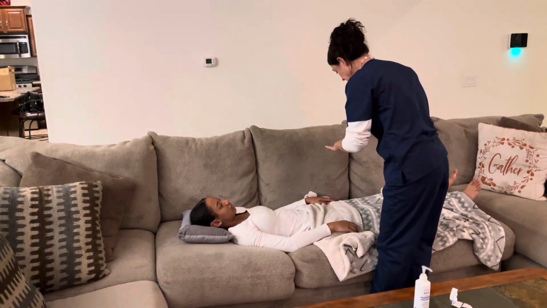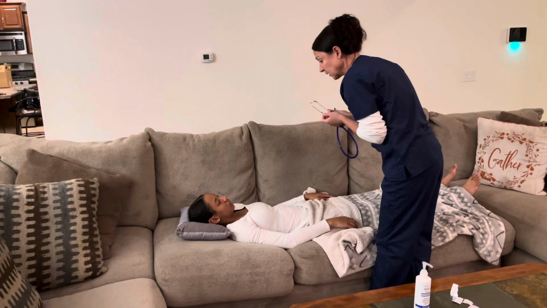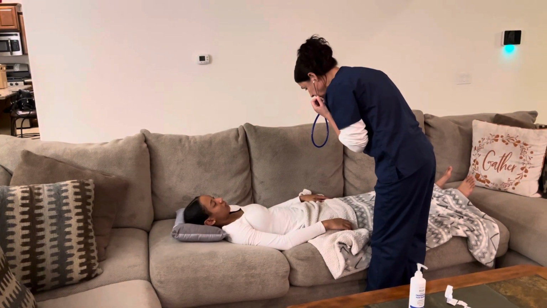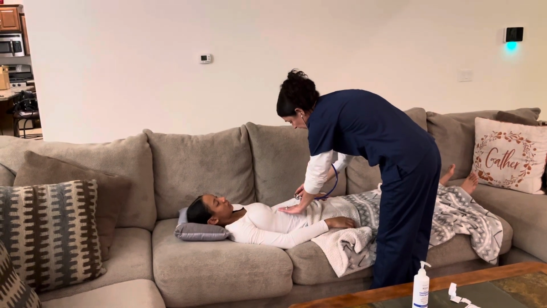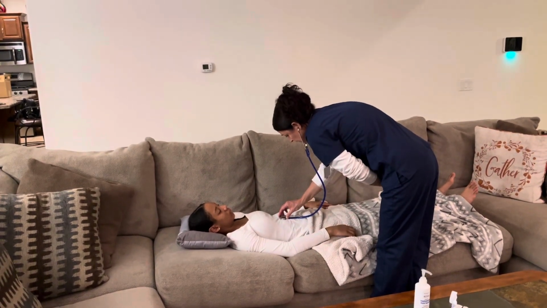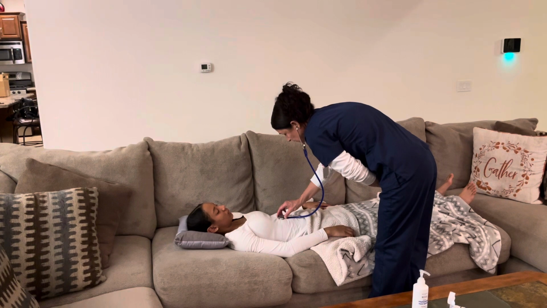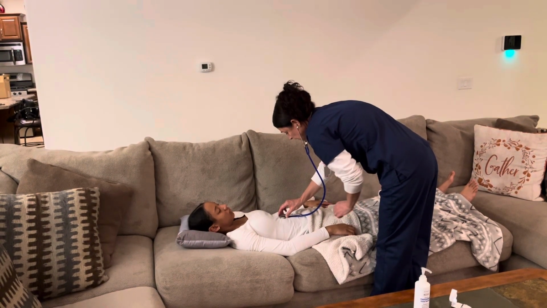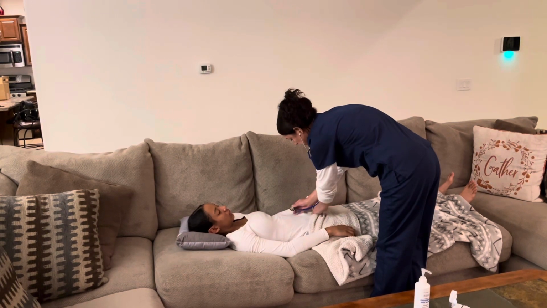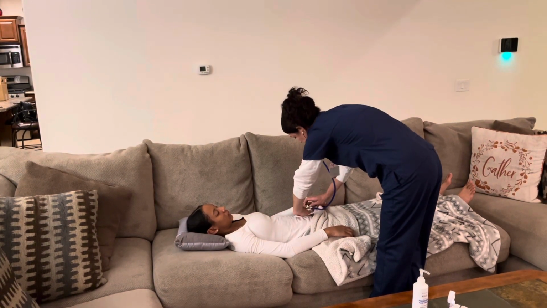So again, just lay here nicely. I will keep you covered with the blanket. I'm going to start here with your aortic pulse, okay? And moving down in this region.